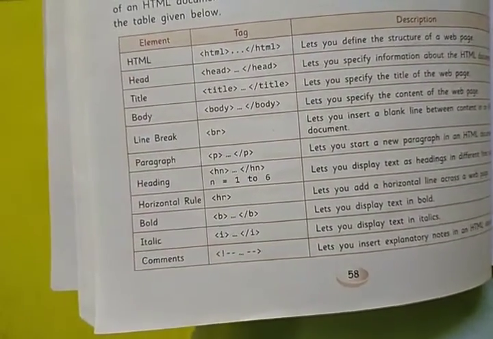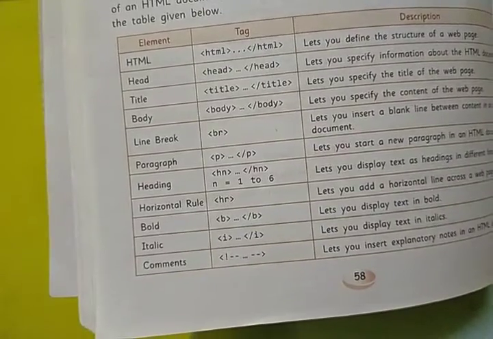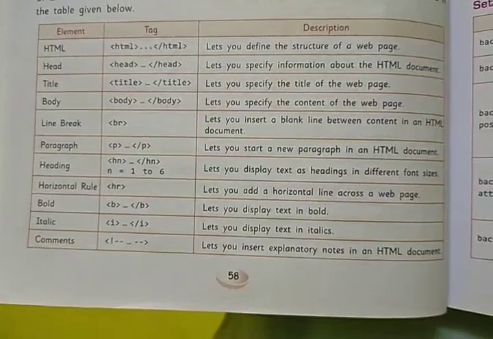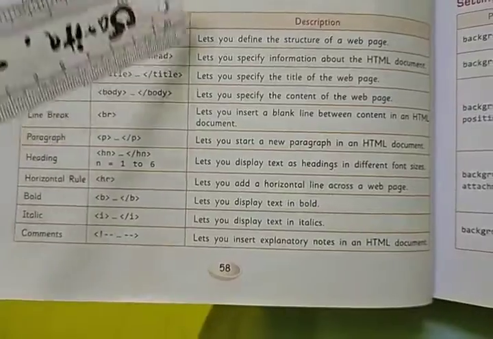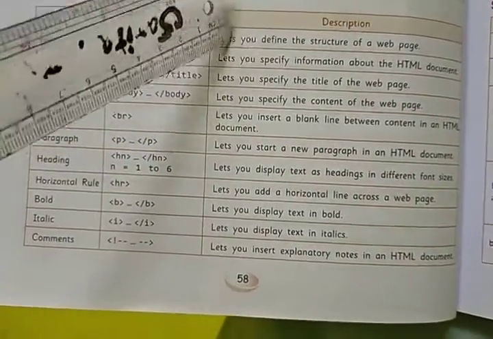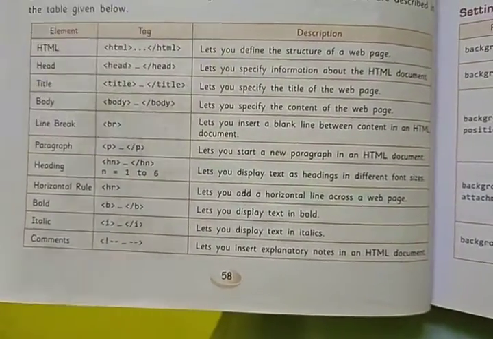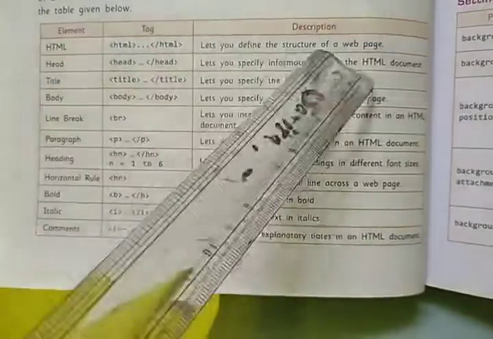Now we'll see the description of each tag. The first one, the HTML tag or the HTML element defines the structure of a web page.